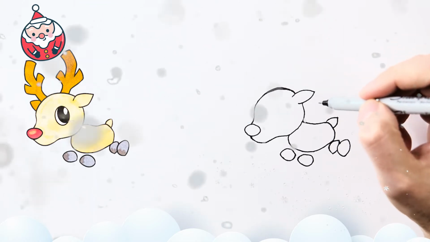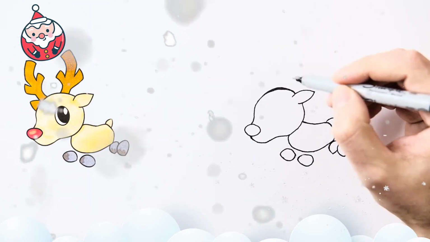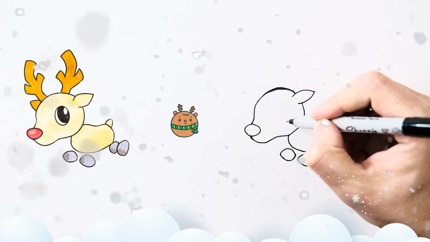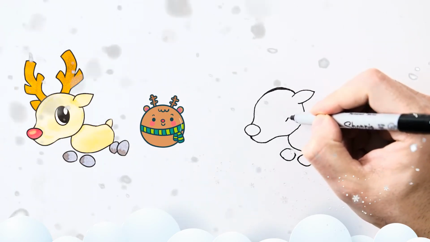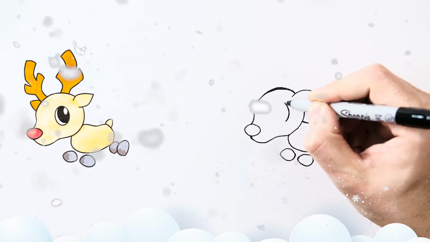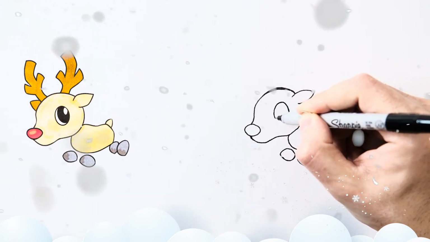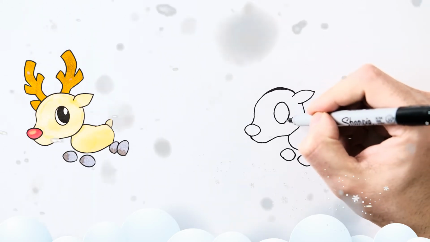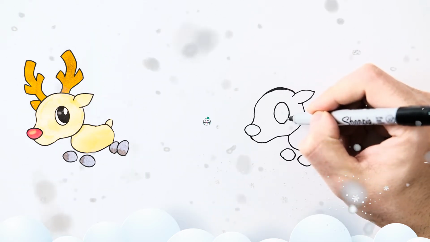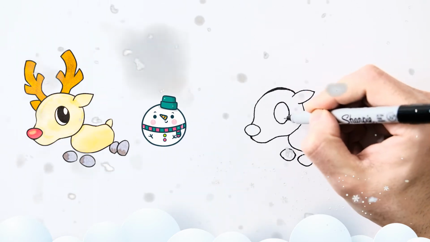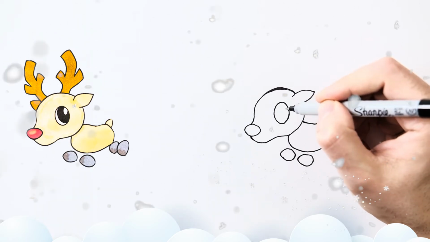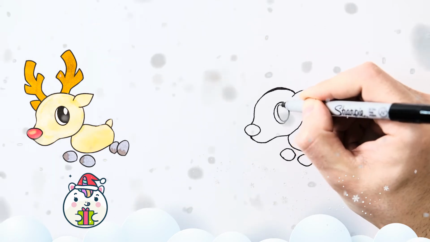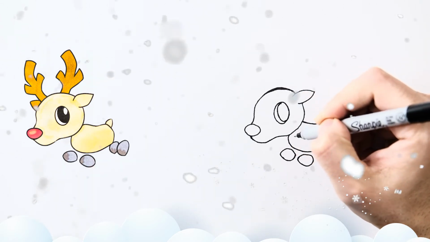Now for his eyes, we are going to draw a big egg in this area. Something like this. And then let's draw the line that separates the black part of his eye from the white part. Something like this.